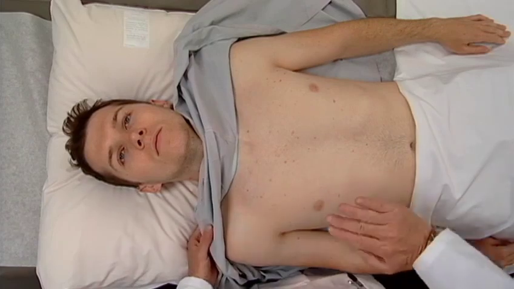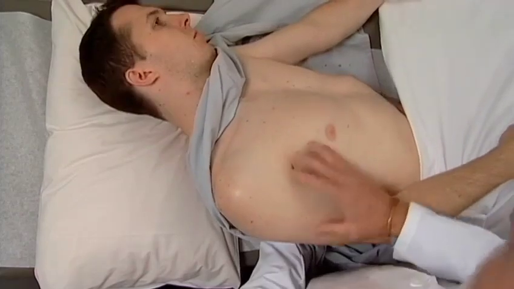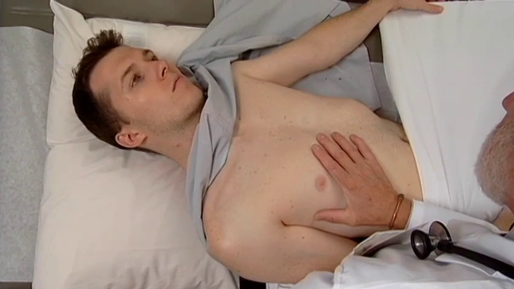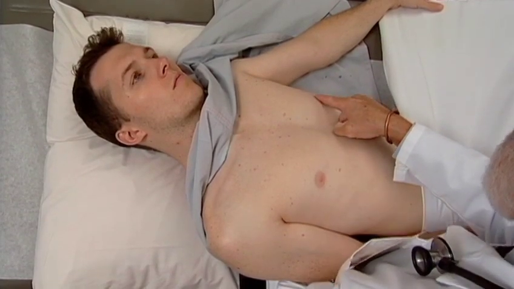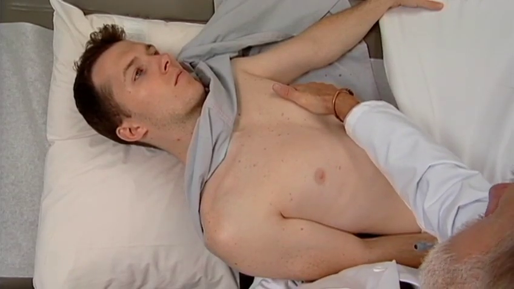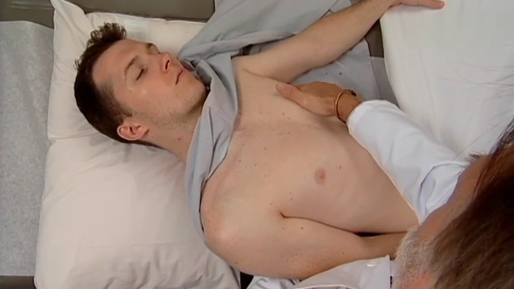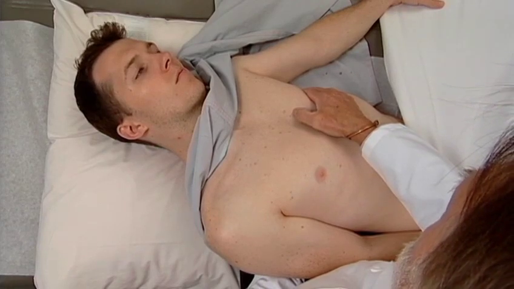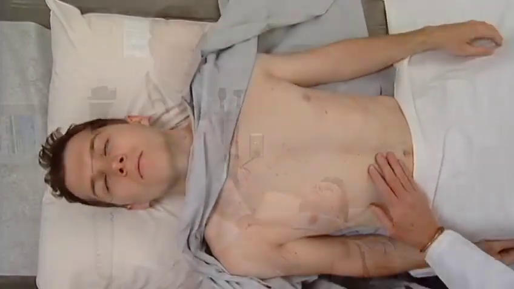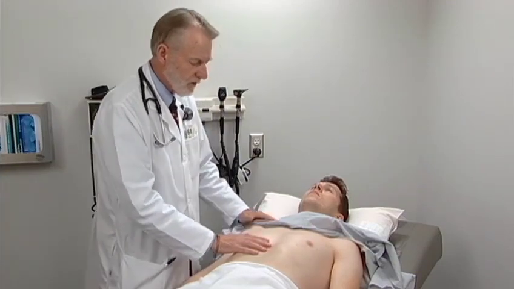Sometimes we can see it better if we have a patient roll about 40 degrees onto his left side. That's fine, just relax. And I see what appears to be the PMI in this position. This is also a good position in which to feel for the PMI. Rolling in this position moves the heart a bit laterally and up against the chest wall, and then lie back on your back.